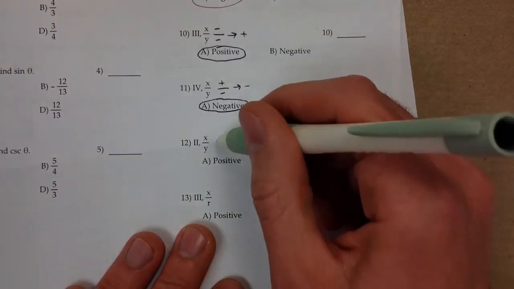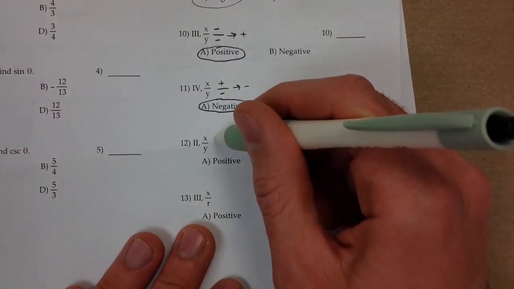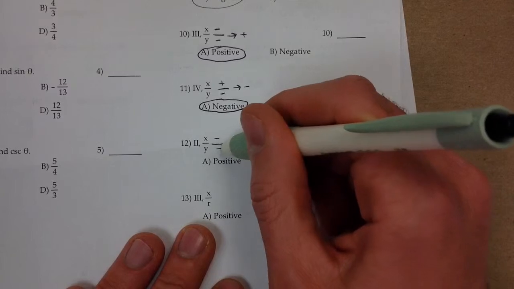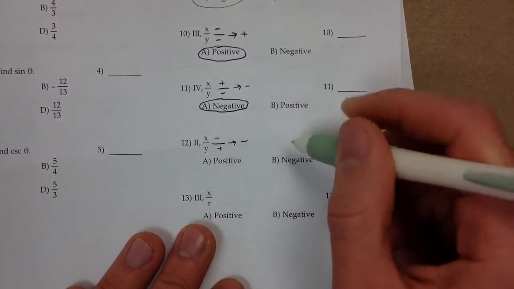James, quad 2. X is positive or negative? Negative. Y's? Positive, leading to negative.